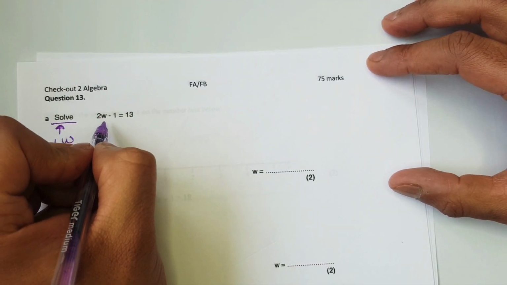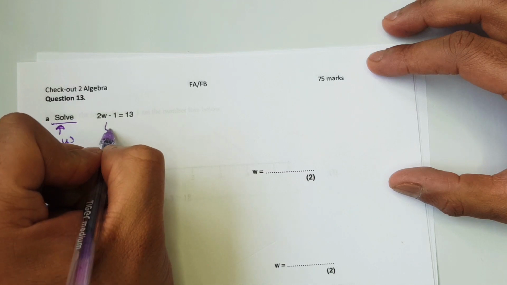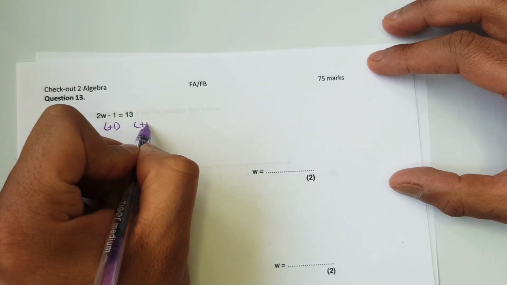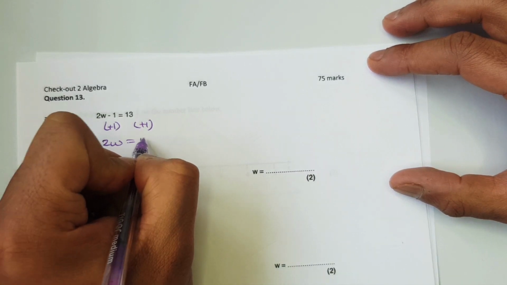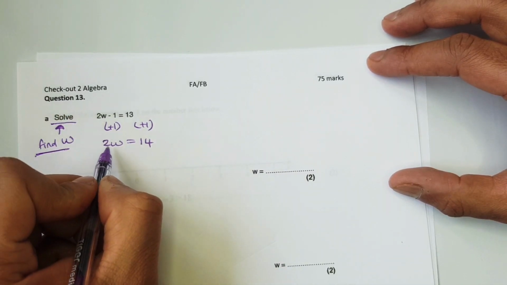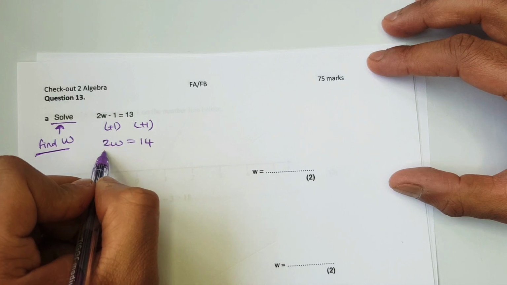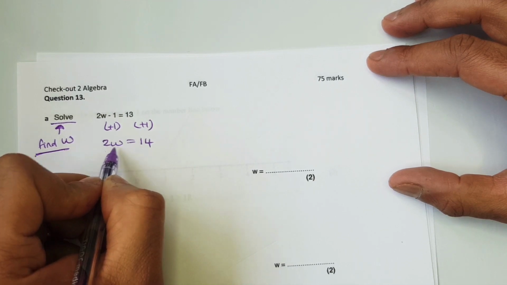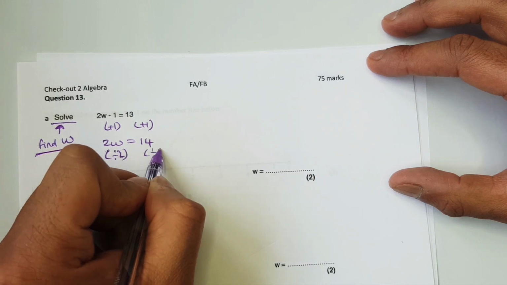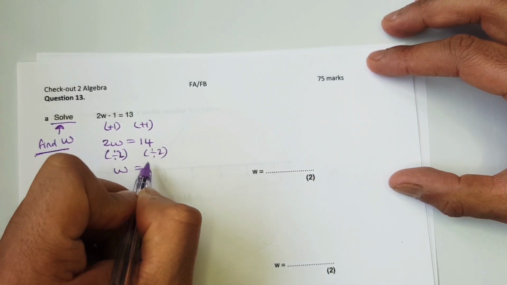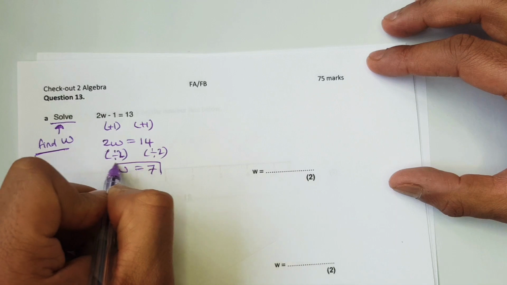To work out what W is, we're going to get rid of the minus 1 first by adding 1 to both sides. So you're left with 2W equals 13 add 1 is 14. And then to get rid of the 2 from both sides, it's 2 times W first. So to do the opposite, you divide by 2, divide by 2. So W is equal to 14 divided by 2 is 7.